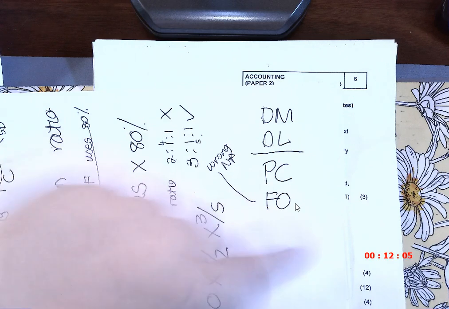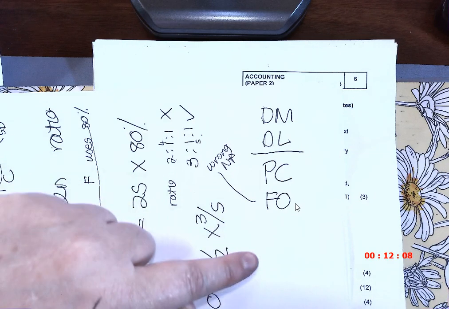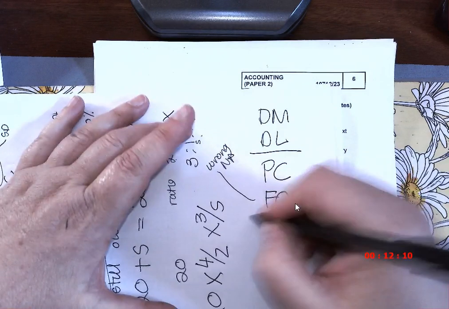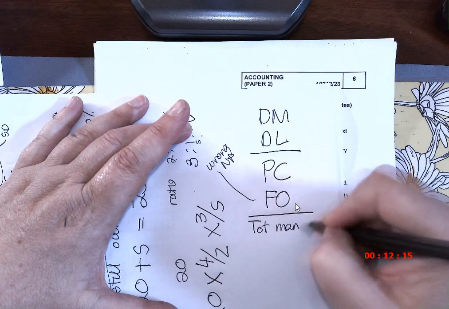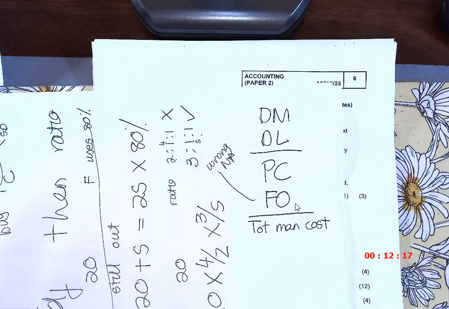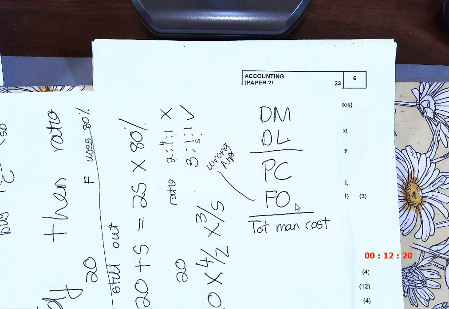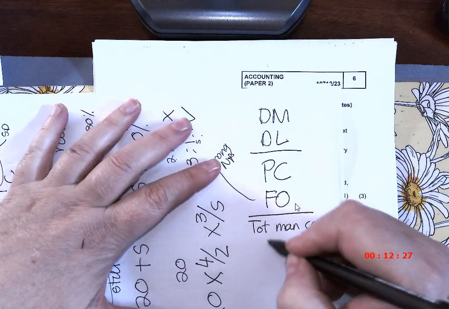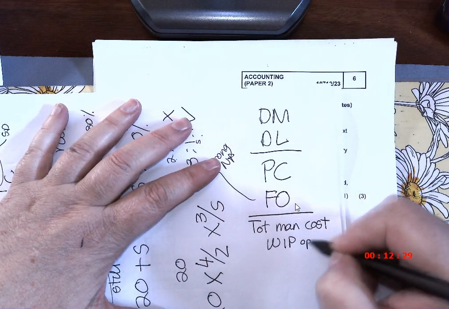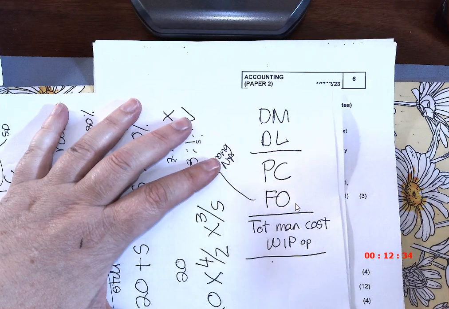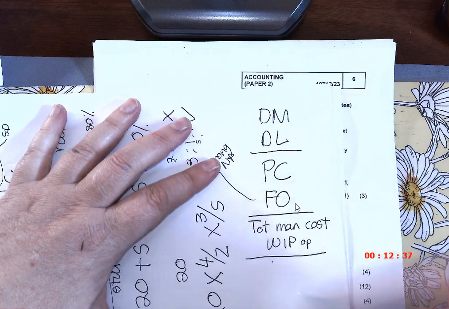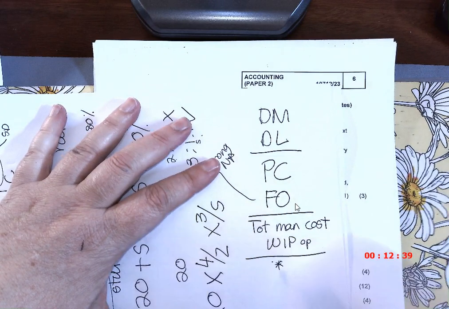So that's what they like to do with that. So go look at exercises like that. Okay? Now when I get that, this is my total manufacturing cost. Meaning, this is the amount of goods that I finished making this year. Now I need to add work in process opening. Because if I do that, I have my total.